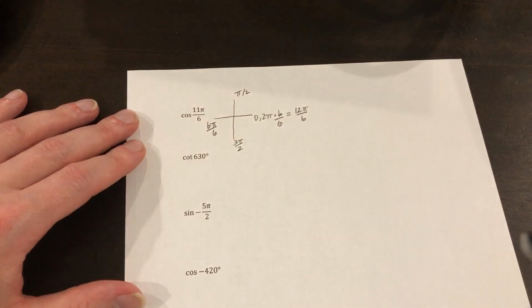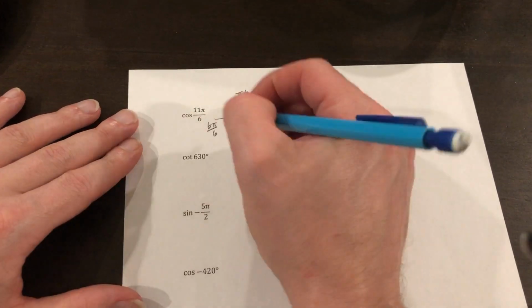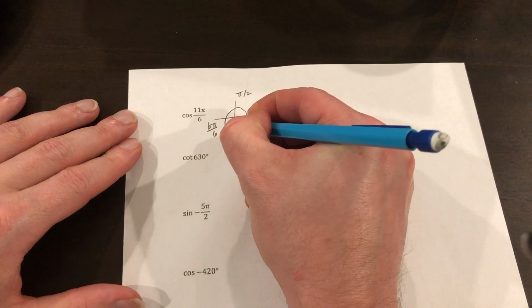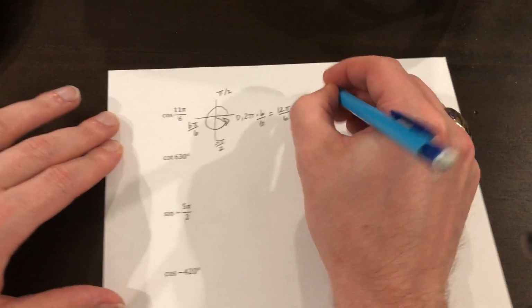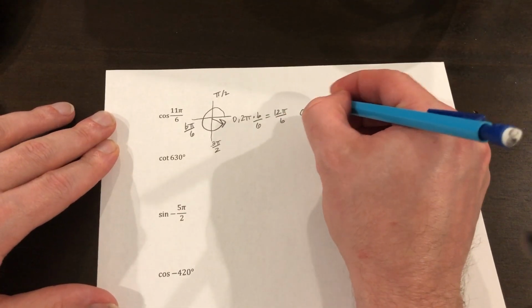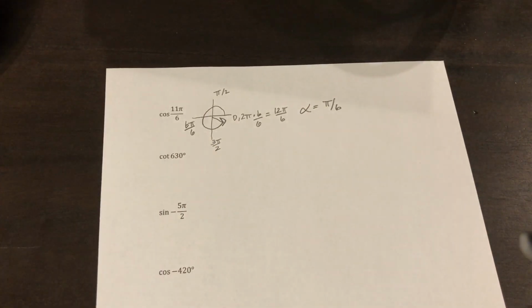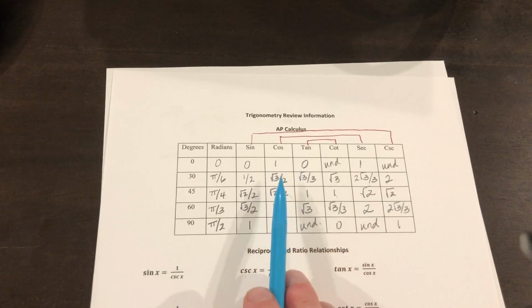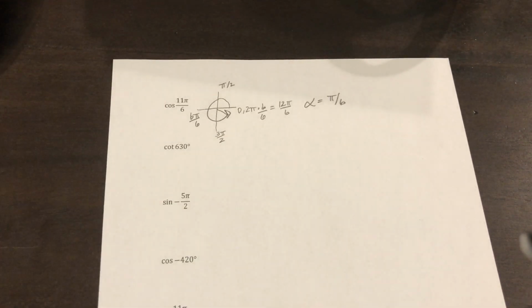So we get 12 pi over 6. 11 pi over 6 is short of 12 pi over 6, so it's over here. Our reference angle is going to be pi over 6. We're going to go to our trig chart. Cosine of pi over 6 is square root of 3 over 2.